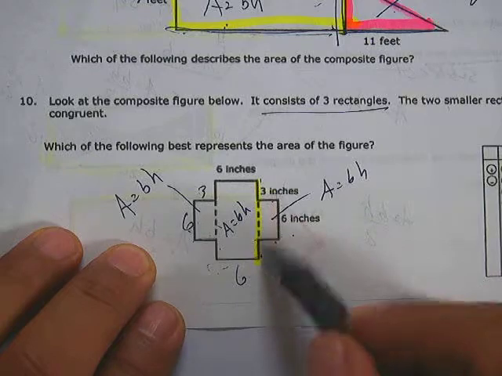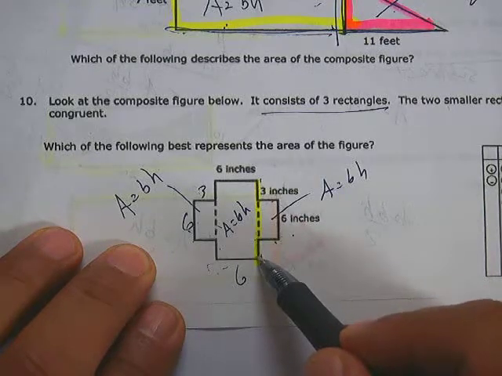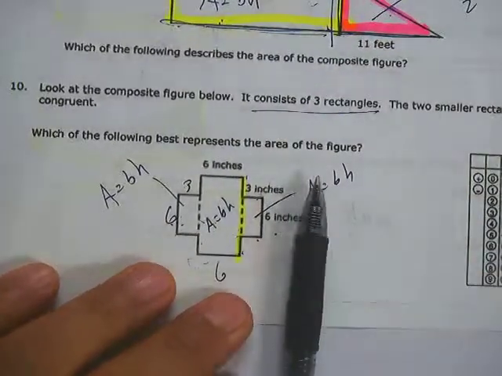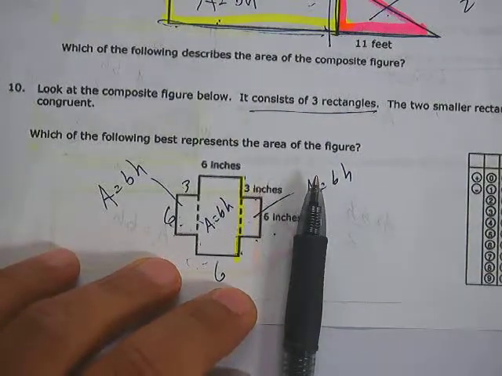All I need is the height of this guy here. So I'm going to use area is equal to base times height. Here, area is equal to base times height. And here, again, area is equal to base times height. You got to figure out what this is. Once you get all 3 answers, add them together, and you'll get your final answer.